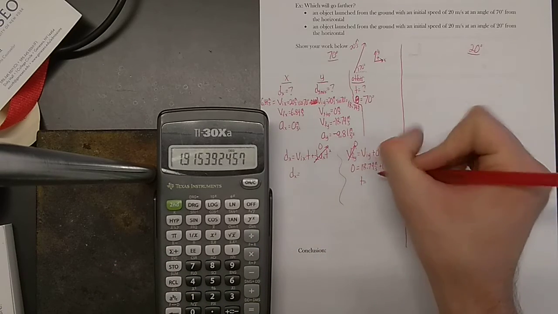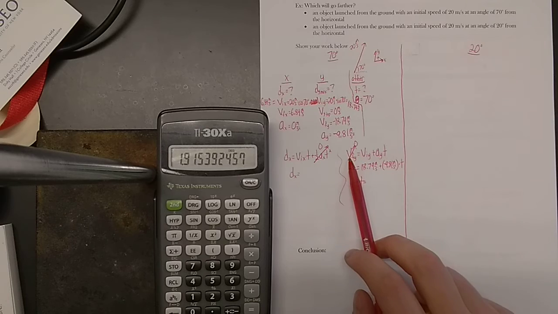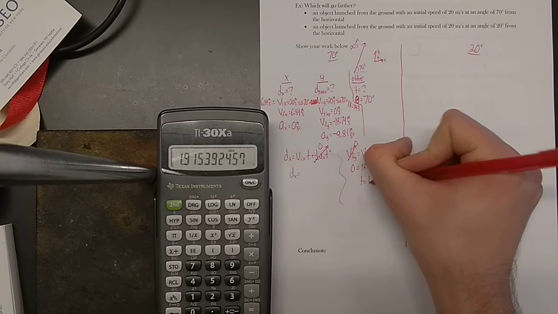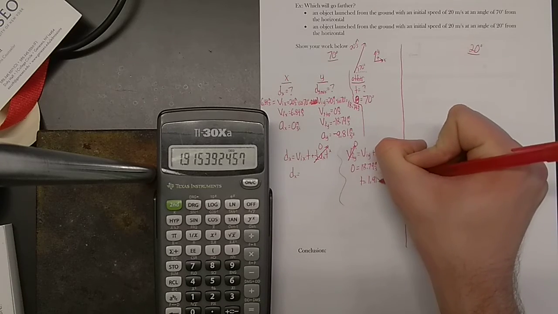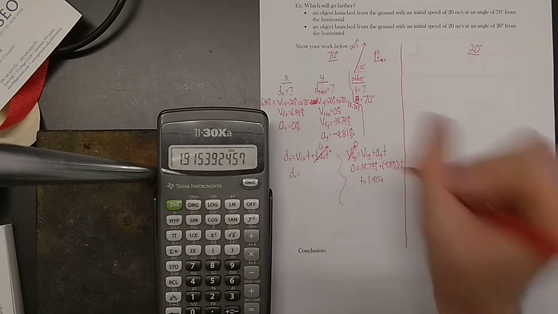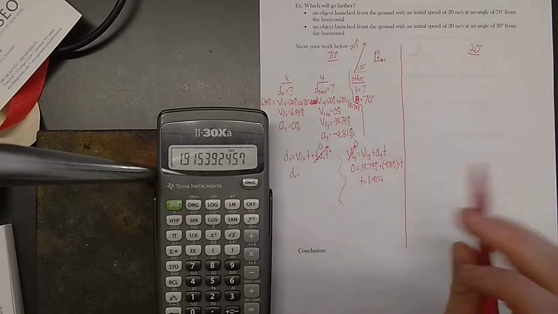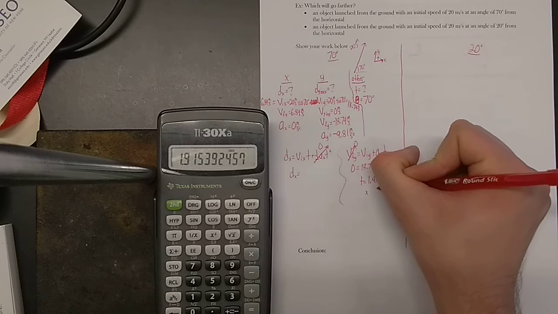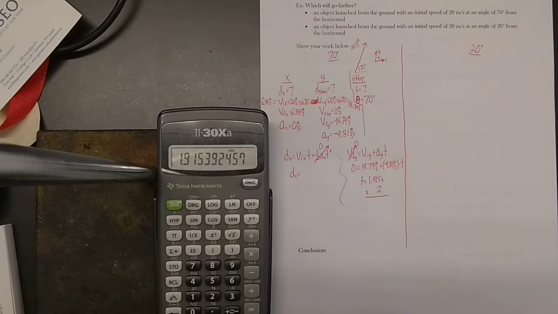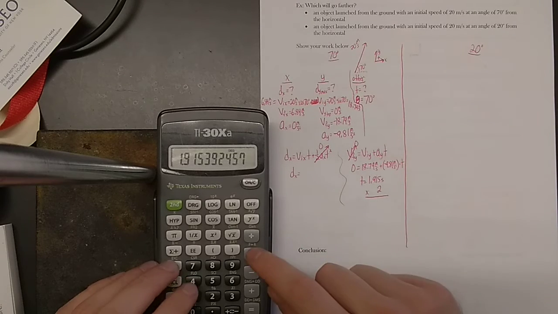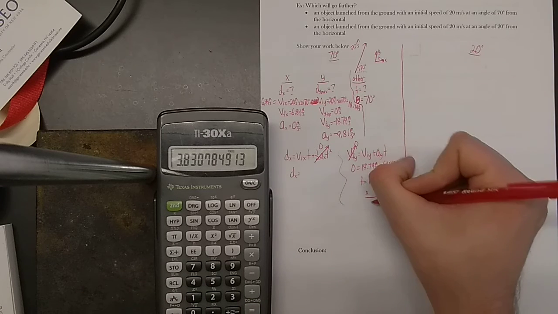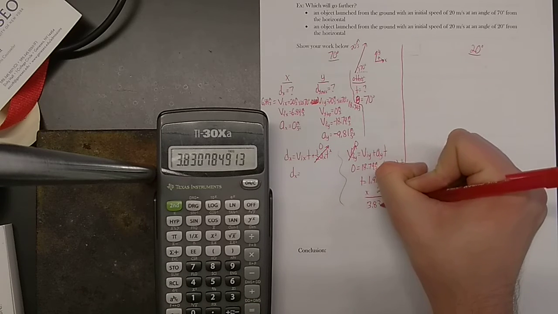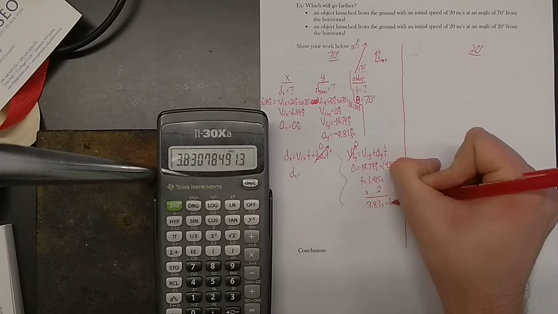The time for this object to go from its launch to its peak is 1.915 seconds. Remember, because that's only the time to go from launch to peak, to get the total time, because it's still moving forward for the total amount of time, I need to multiply this by 2. And I get 3.83 seconds is the total time.